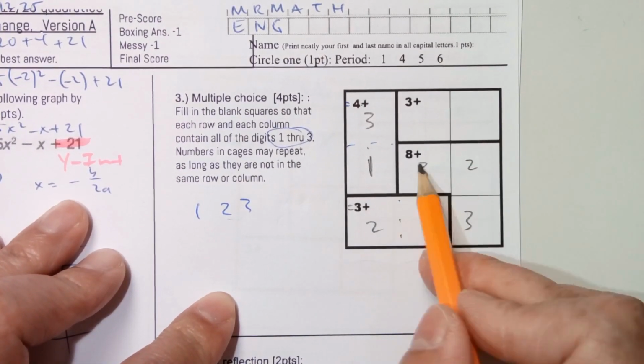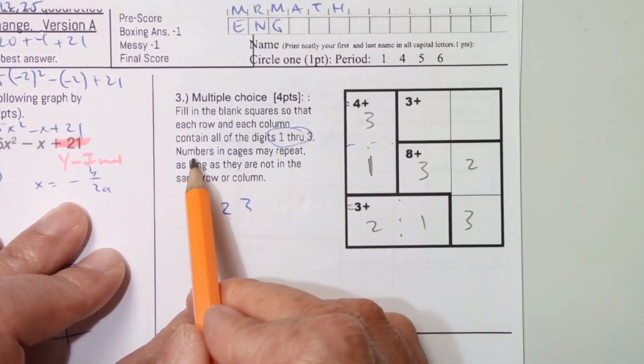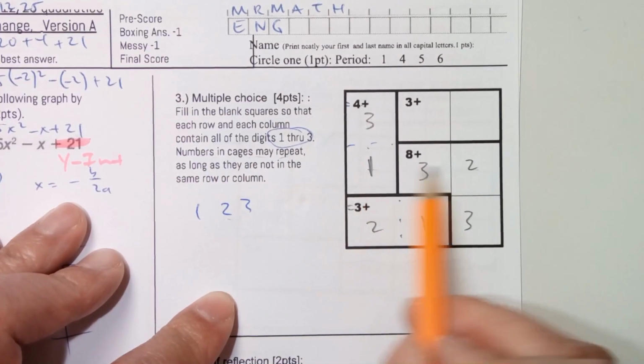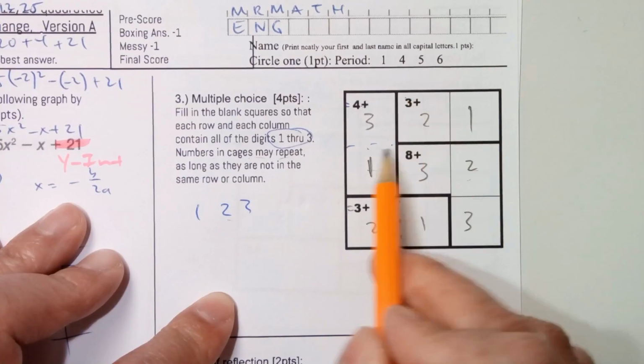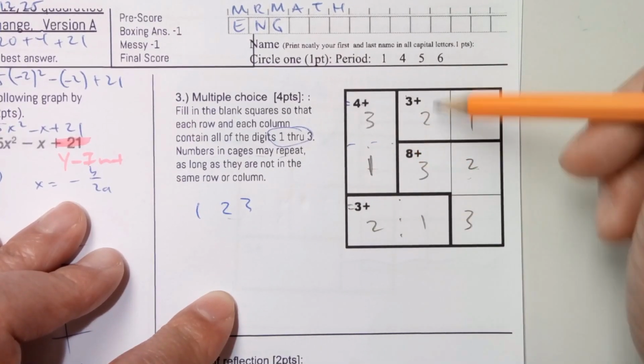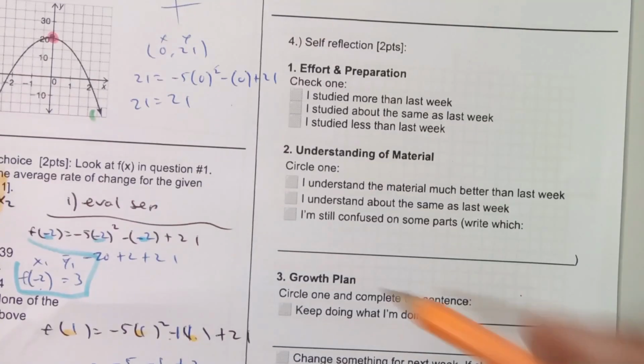Numbers in cages may repeat. So numbers 1, 2, and 3, missing 1, missing a 2. Those add up to be 3, and I have all the numbers 1, 2, and 3, and then repeating. Self-reflection you should be doing at the end, and then just checking off. Let's go to the back side.